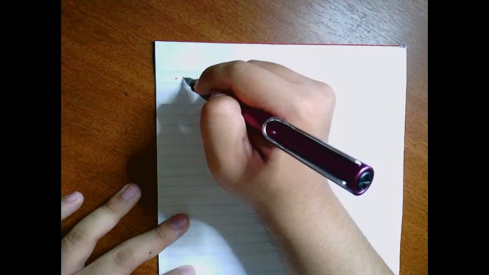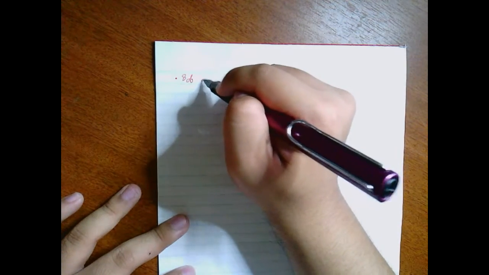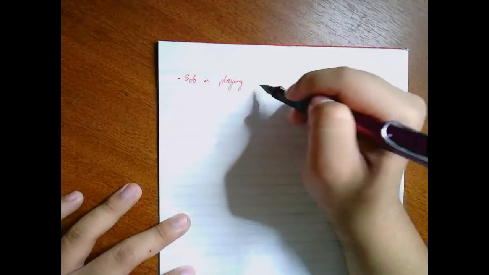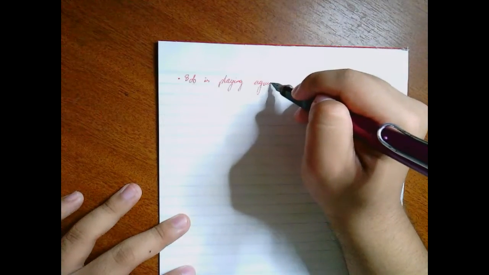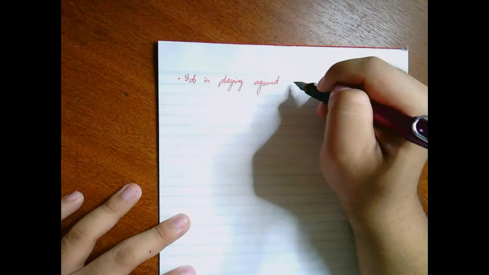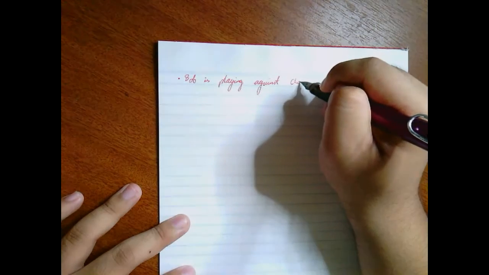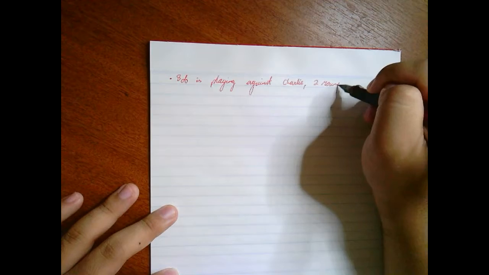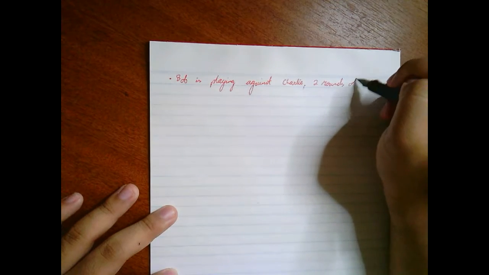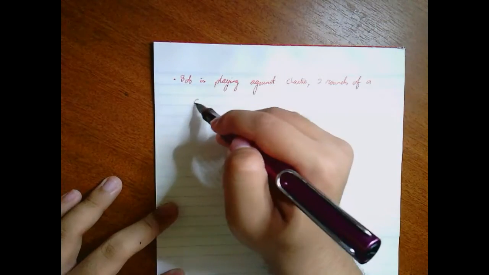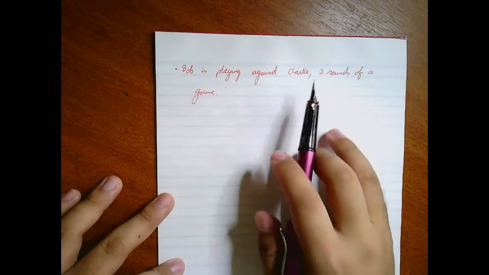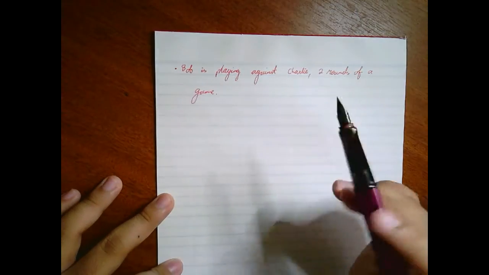Let's say Bob is playing against Charlie, 2 rounds of a game. Make it a very ambiguous game. And in this one, Charlie is much better than Bob.